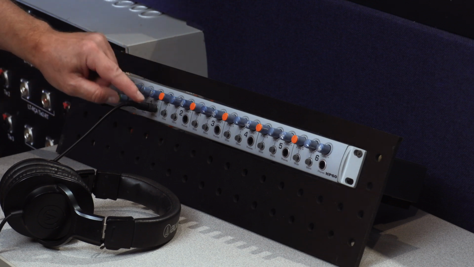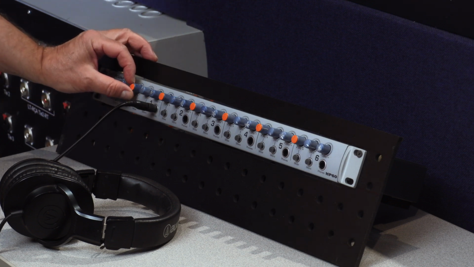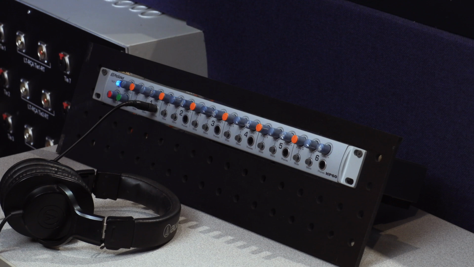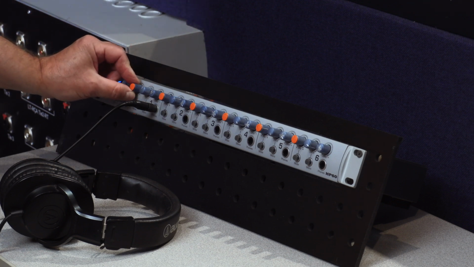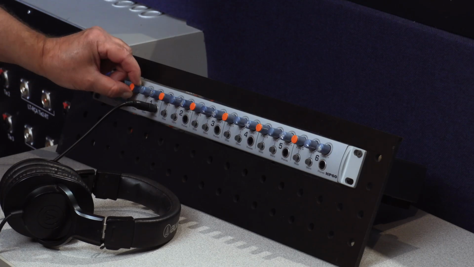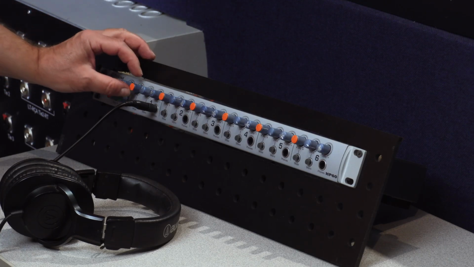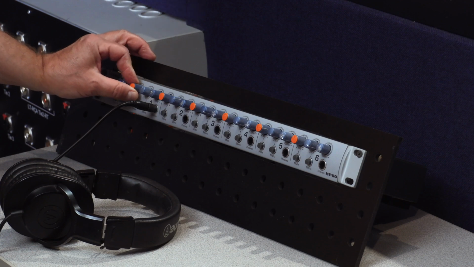And on your headphone connection, we have this orange knob that allows you to choose input A by turning it all the way to the left, or turning it all the way to the right will give you input B. So all the way to the left, I will hear my voice with no processing. It's directly going through the interface back to my headphones.